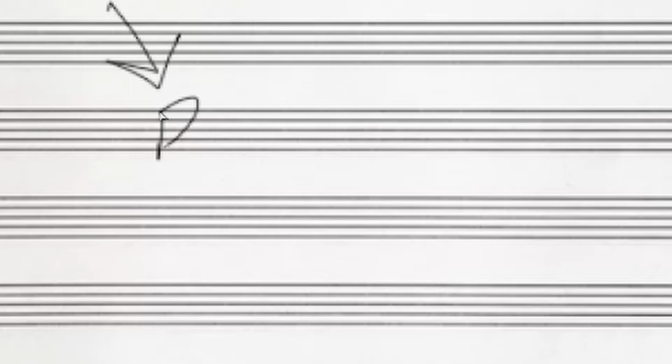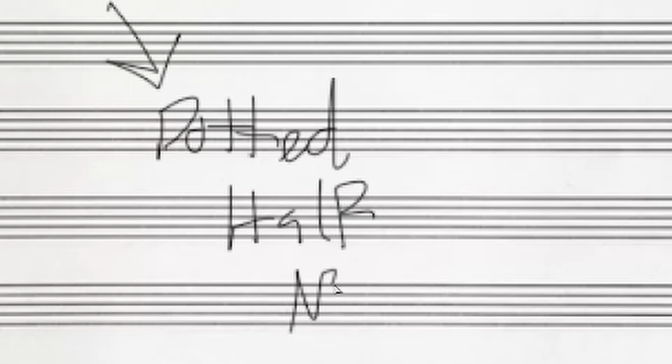If we make a half note with a dot here, this is called a dotted half note. And what a dotted note is exactly the same as what we showed earlier. It's a half note plus a quarter note, plus half of that note, more specifically.